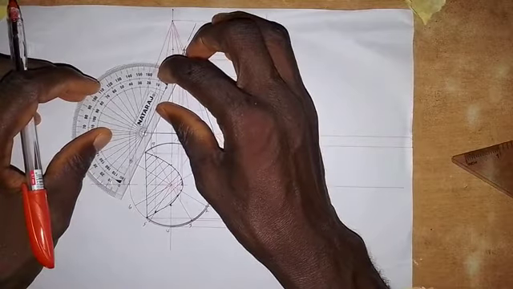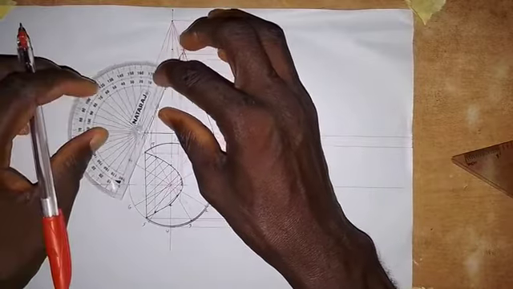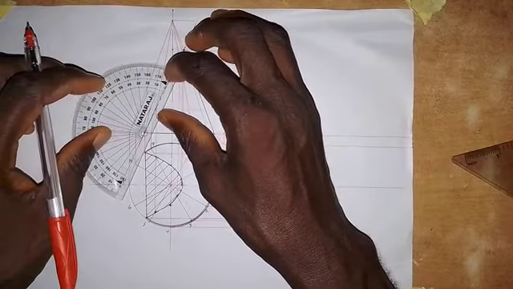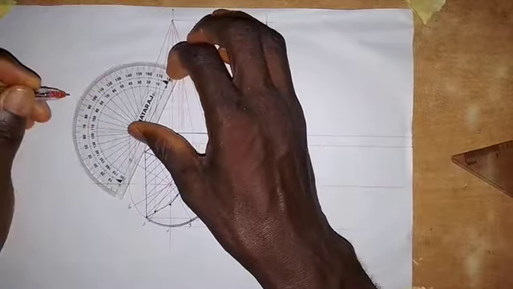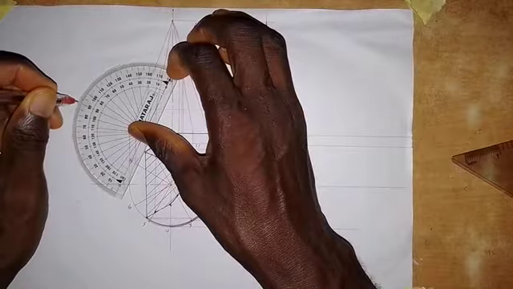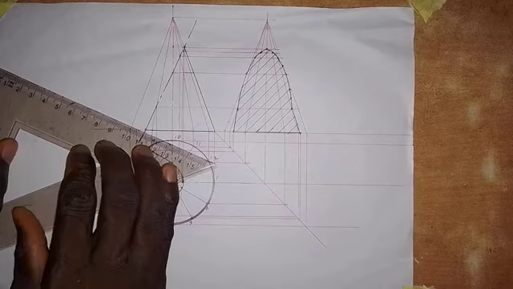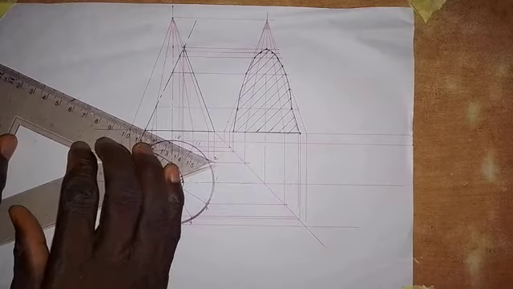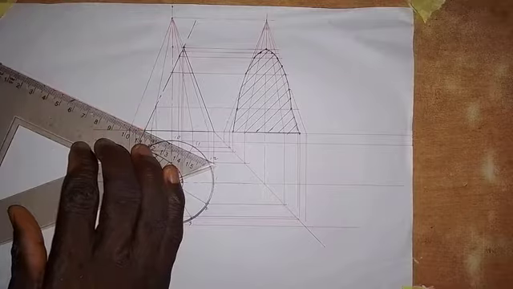So I'll just set it at this point, putting this center at this point here. That's where we have that 90. I'll set it like this, and then I will make a point here on this 90 degree. Then the next thing I'm going to do is draw a line from this point, through the point that we just marked. So it goes like this.